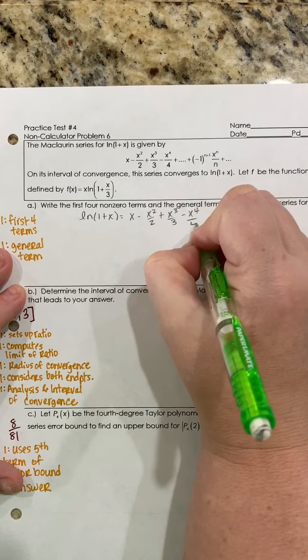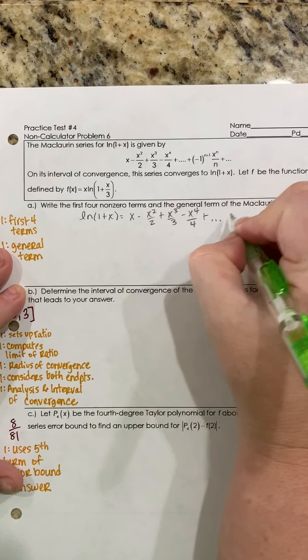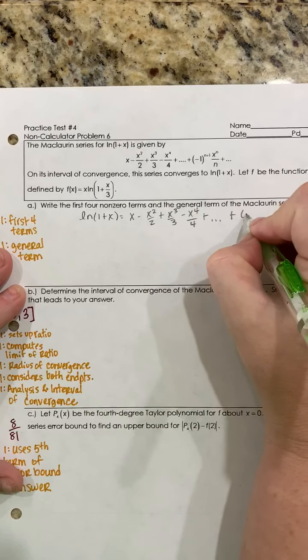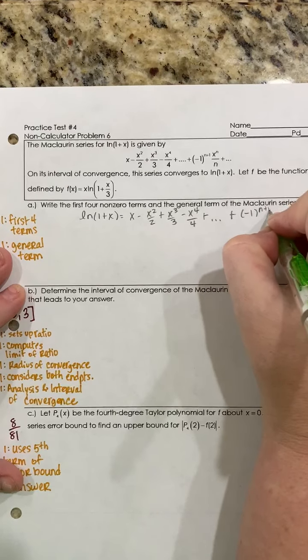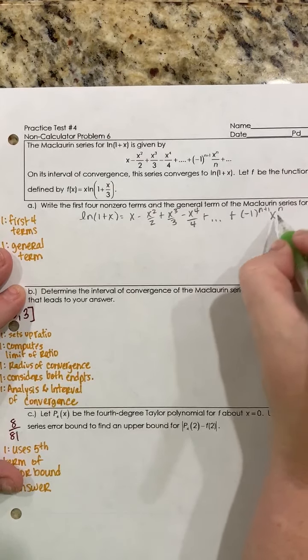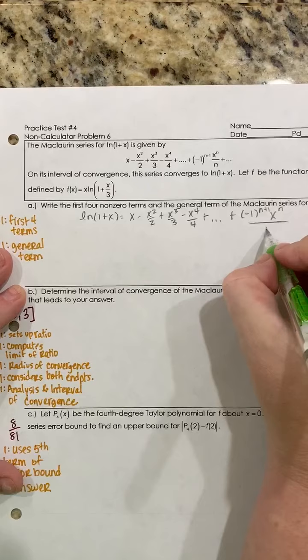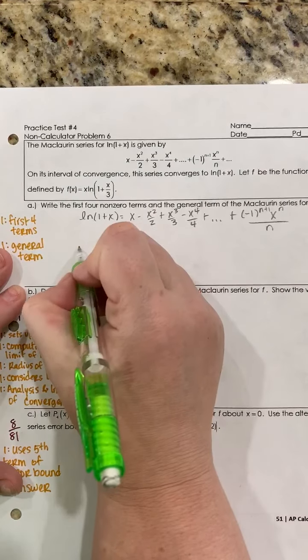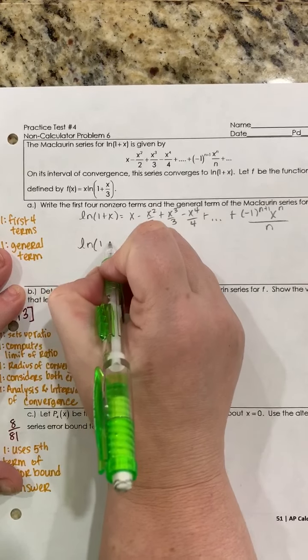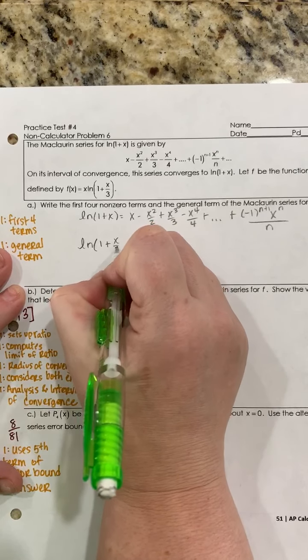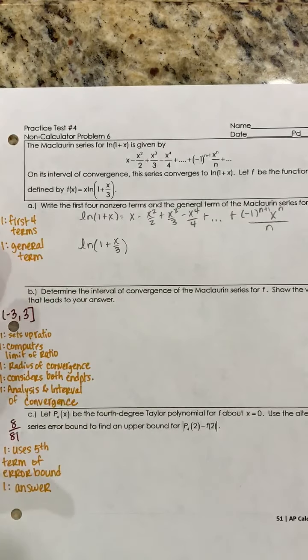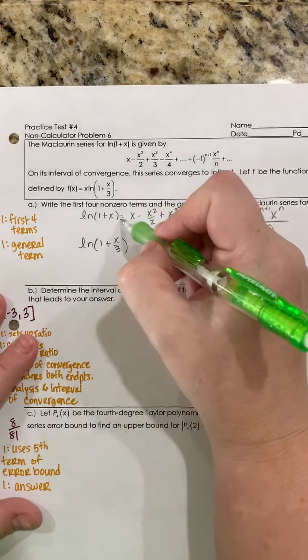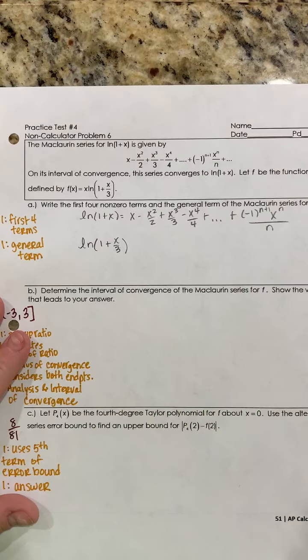to the 4th over 4 plus dot dot dot plus negative 1 to the n plus 1 x to the n over n. Now, first thing I'm going to do is ln of 1 plus x over 3, but I'm going to leave a little bit of room because I'm going to multiply by x in a minute. Everywhere there's an x, I'm going to plug in an x over 3.